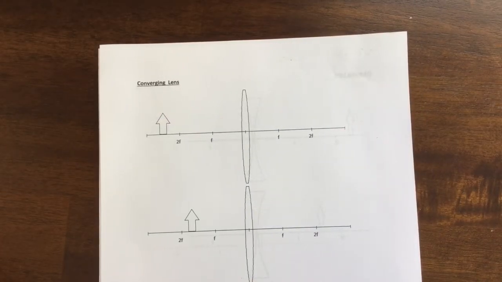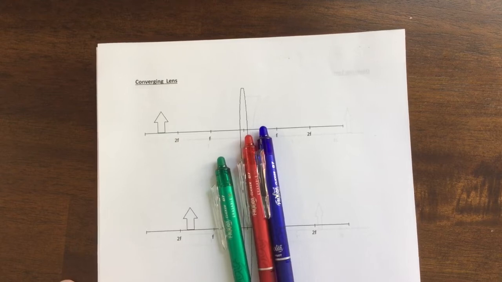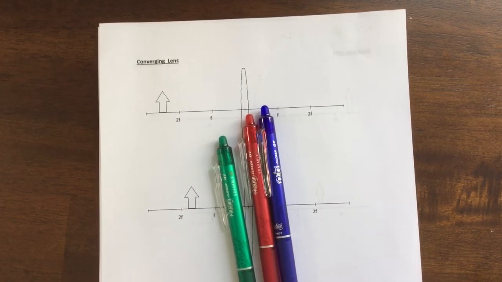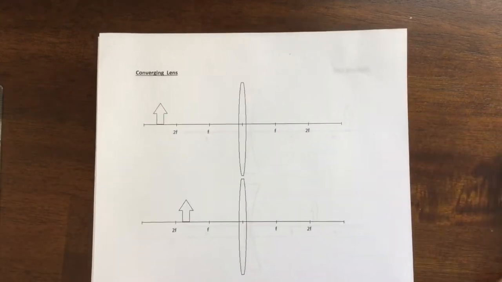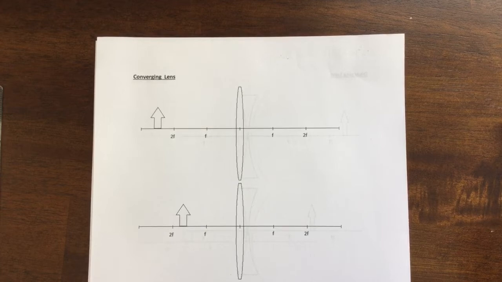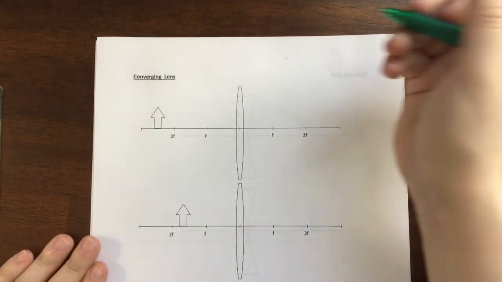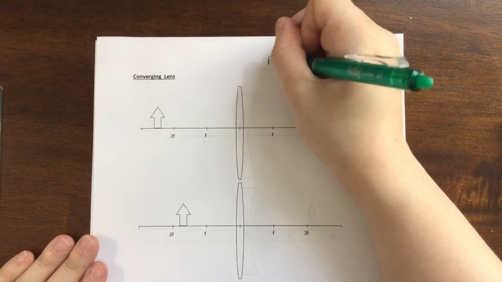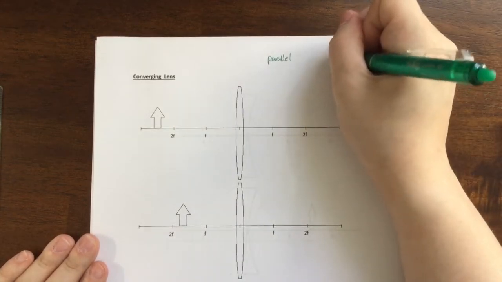Let's do some practice with ray tracing. You're going to want 3 things to do this. Let's start with 3 different colors and a straight edge or a ruler. There are 3 principal rays that we use when tracing light through a lens or a mirror. The first ray that we use is going to start parallel to the axis, and on the other side of the lens, it goes through the far focal point.